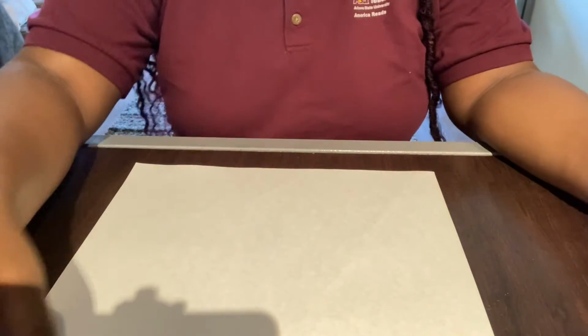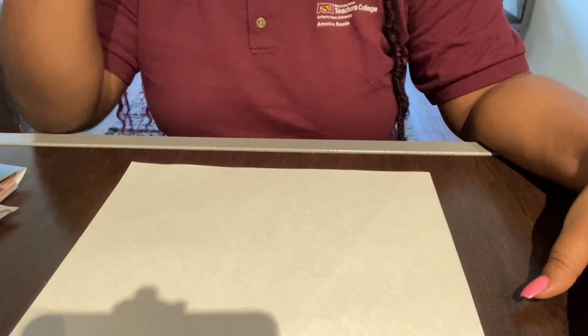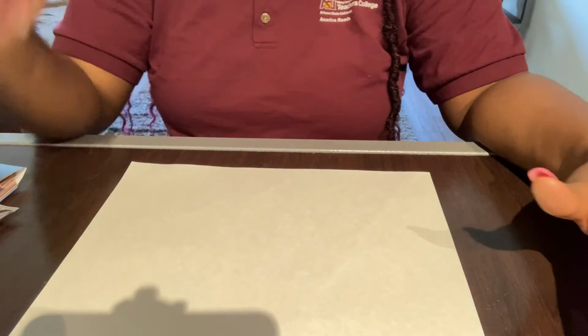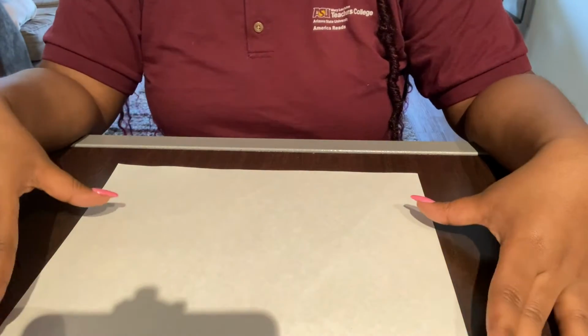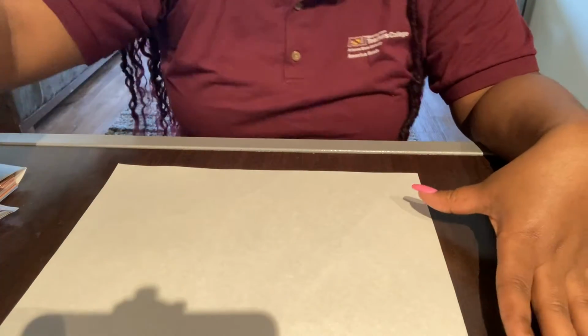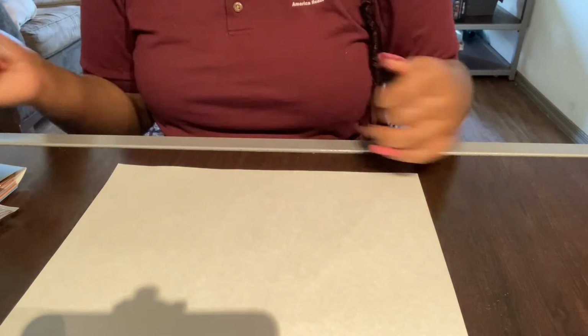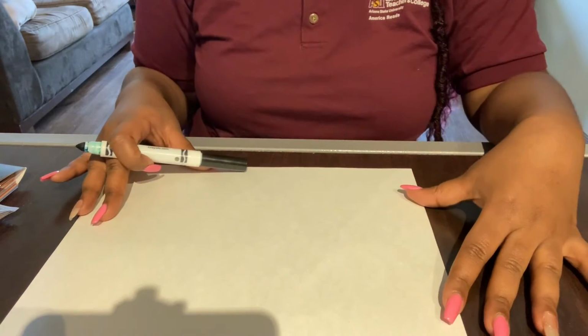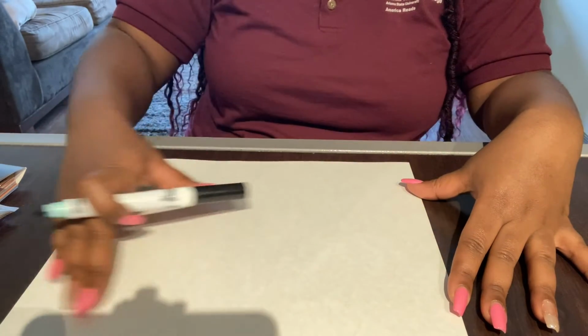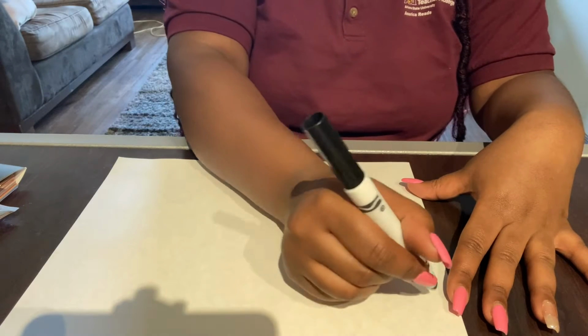Okay, so for my video and my map, I am going to be doing a map of my neighborhood and the streets and buildings around me. So the first thing I'm gonna start off with is the street that's gonna be right in front of my apartment buildings. So just right here, I'm gonna draw the street first.